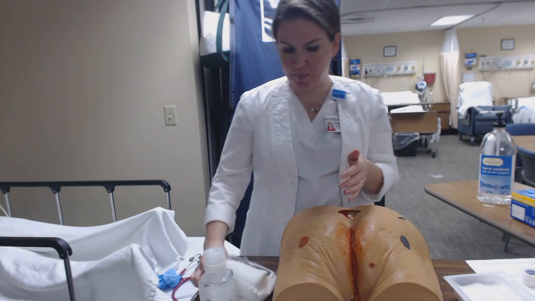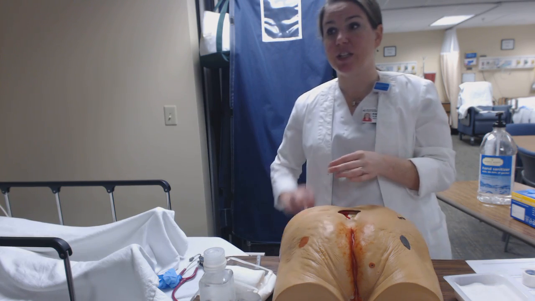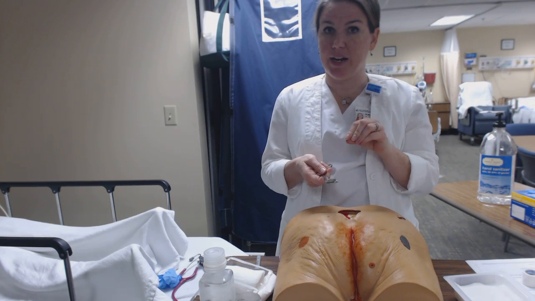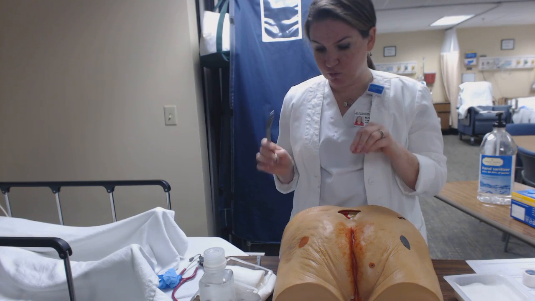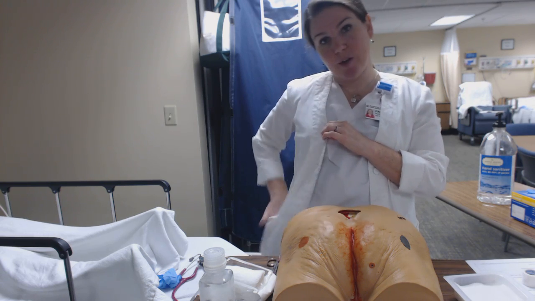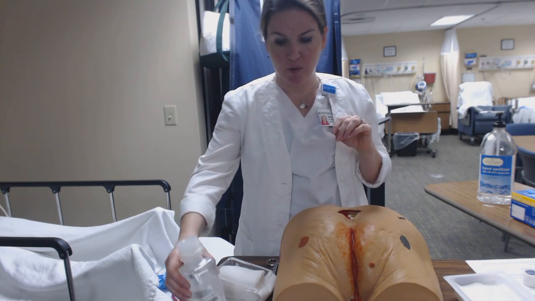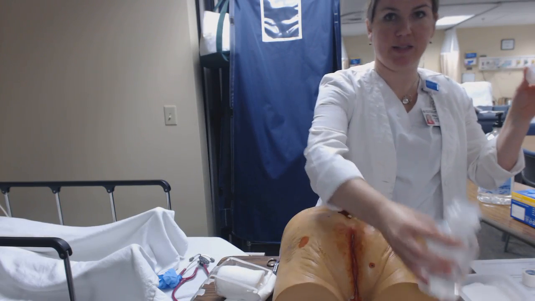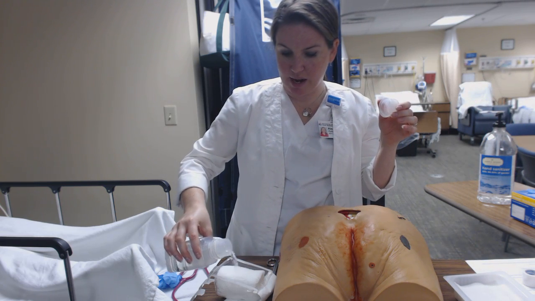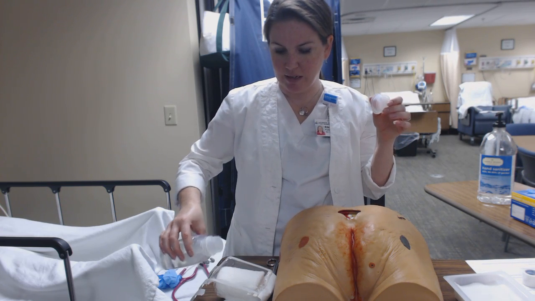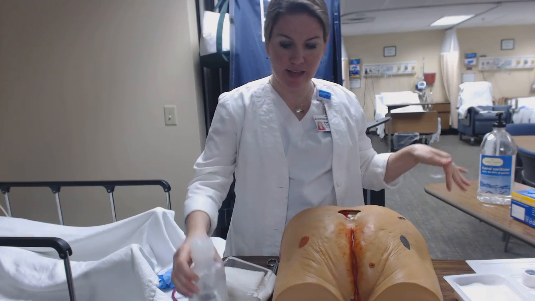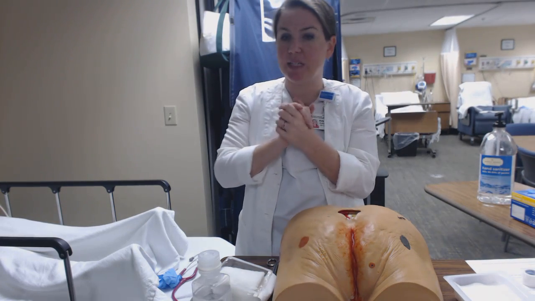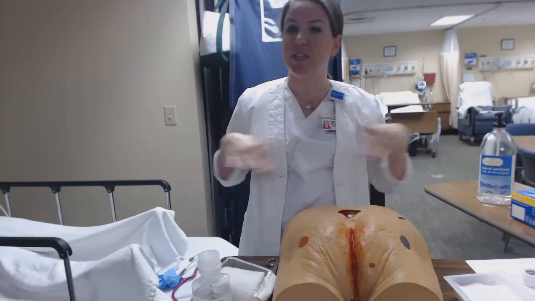I'm opening it up away from myself. Got my scissors out because when I start packing the wound, I'm going to need to cut my gauze. So I need to have my scissors ready. My Sharpie, I don't need anymore, so I can put that back in my pocket. So again, I would lift this, and then I'm going to moisten my Curlix here. Now, we had this set up ahead of time for you guys. If we were doing this in a patient room, we would want to wipe down the surface ahead of time.